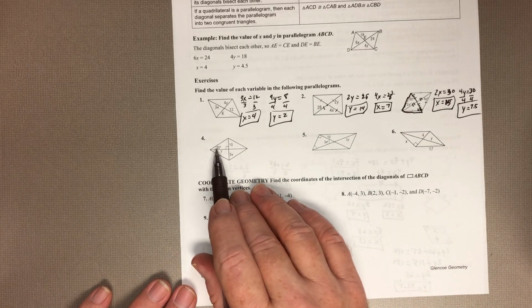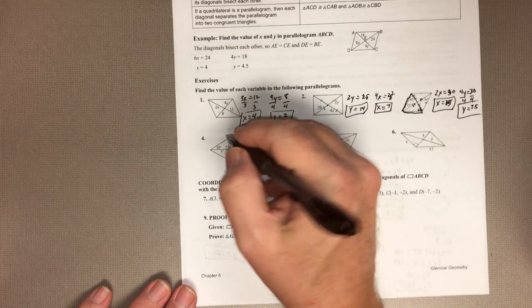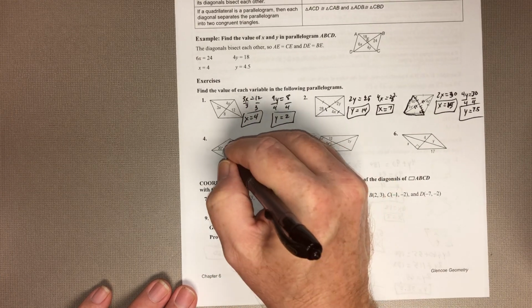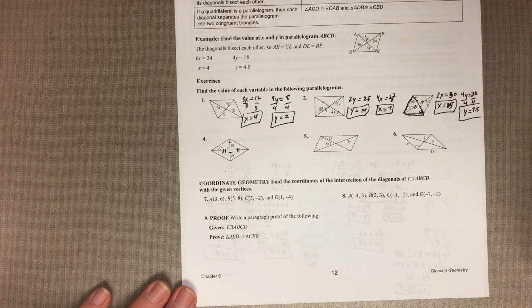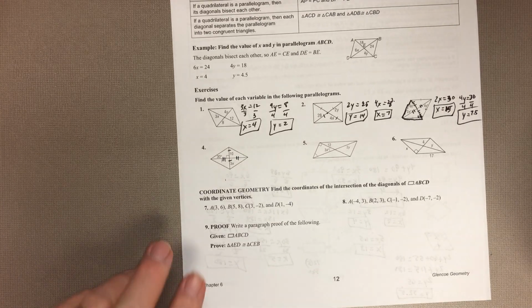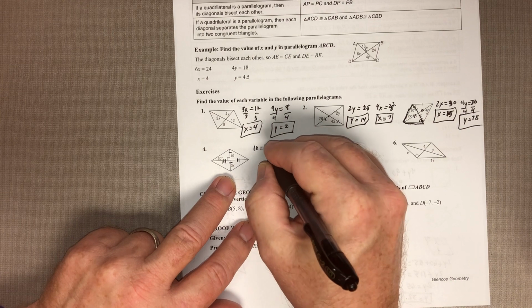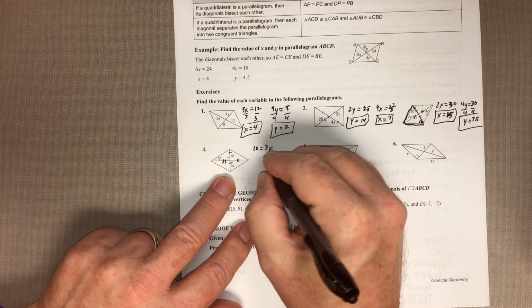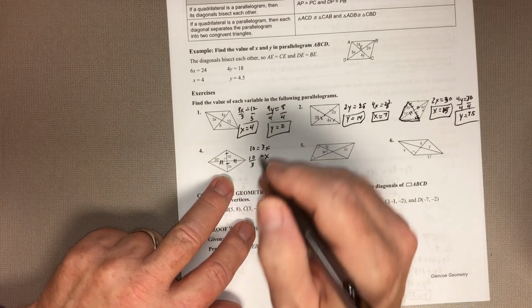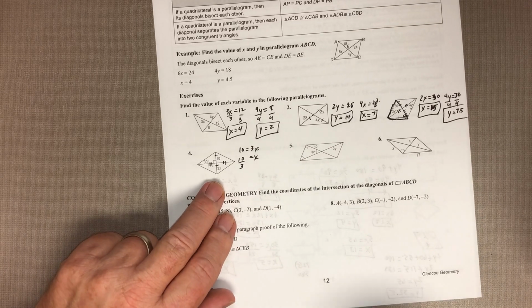In number 4, we know these diagonals are going to be congruent, these parts of these diagonals are going to be congruent to each other. And that would mean 10 is equal to 3x, which means x would be equal to 10/3 or 3 1/3.